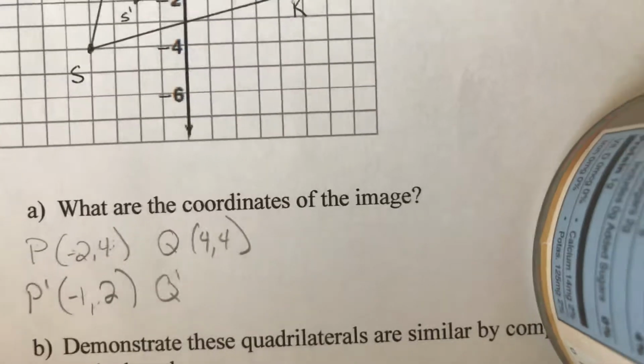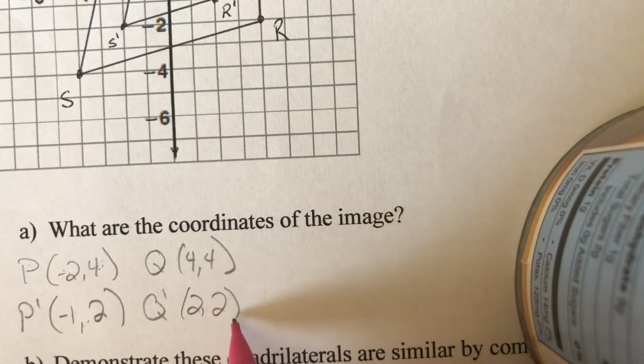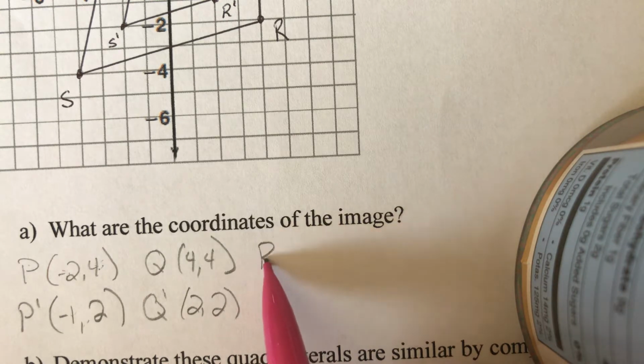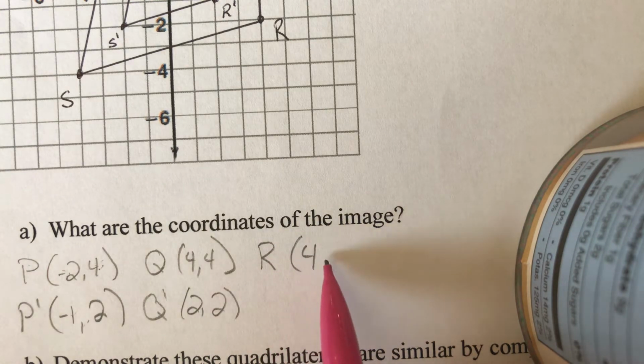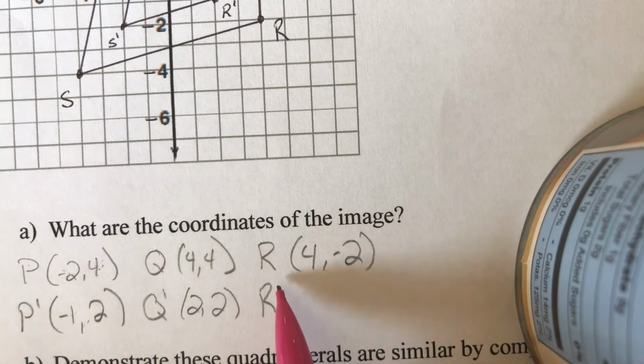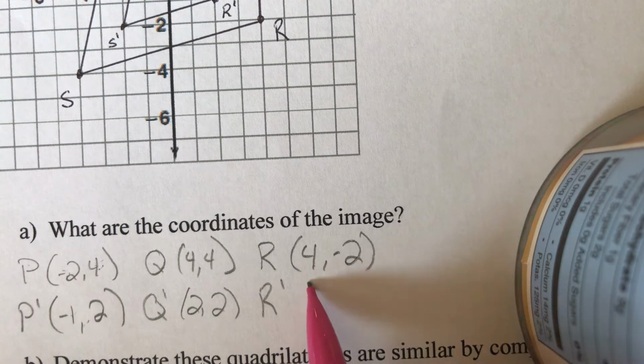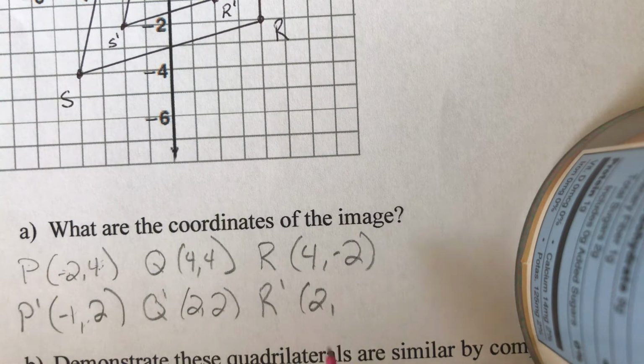So 1/2 of 4 is 2, and that's both for x and y. So this is 2, 2. Our original R is 4, -2. Now we don't even need the graph to do this because we know that the scale factor is 1/2, so we're just taking 1/2 of each of these. So 1/2 of 4 is 2, and 1/2 of -2 is -1.